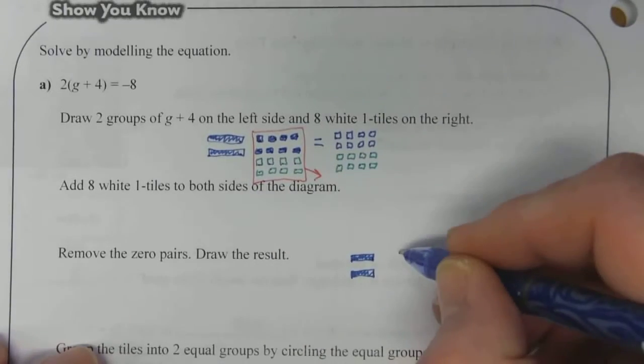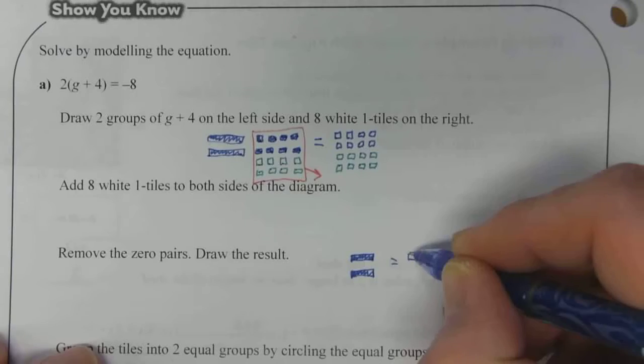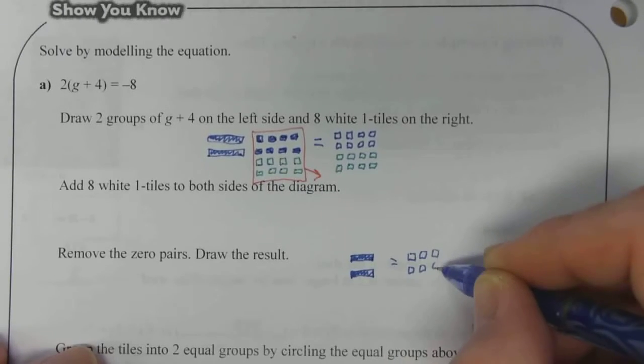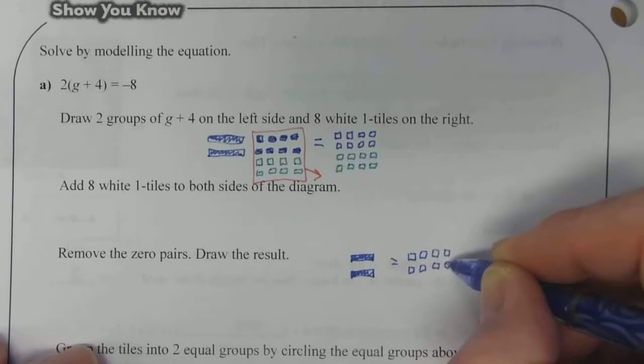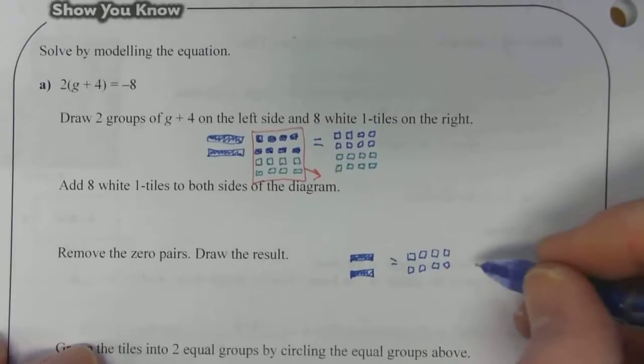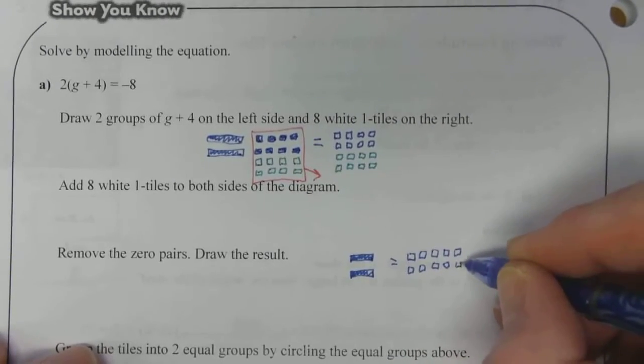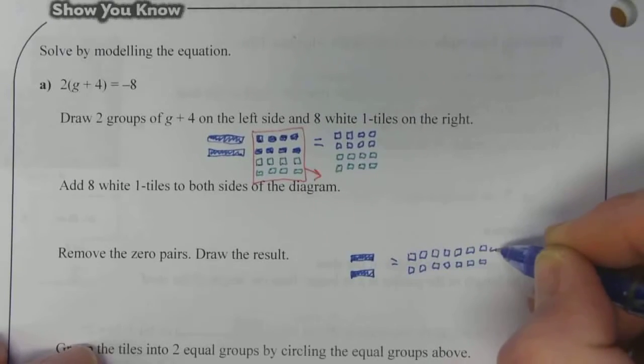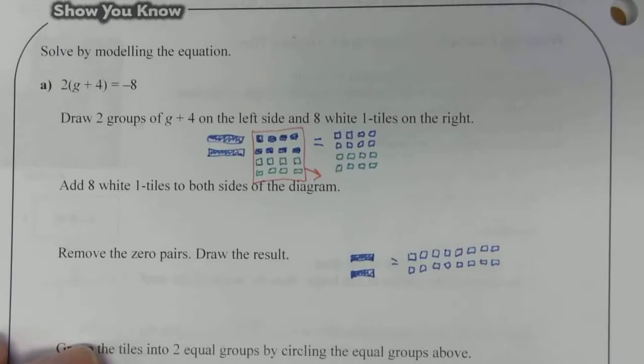And on the right-hand side, we now have 1, 2, 3, 4, 5, 6, 7, 8, and I'm going to redraw the orientation on this. 9, 10, 11, 12, 13, 14, 15, 16 negative tiles. That's what we're left with once we remove the zero pairs.